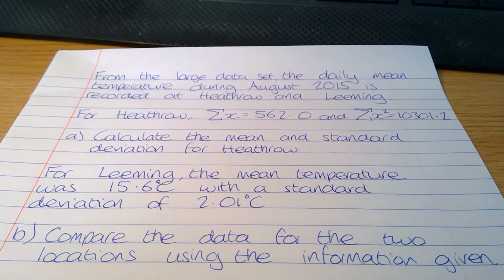This example is to do with comparing data. So the example we have is that from the large data sets, we've got some information to do with Heathrow and Leeming to do with the mean temperature. So for Heathrow, we're given it as summary statistics. So we're told the sum of x is 562.0, and the sum of x squared is 10,301.2. So we're going to calculate the mean and standard deviation from those.